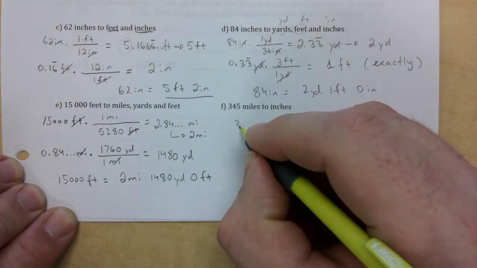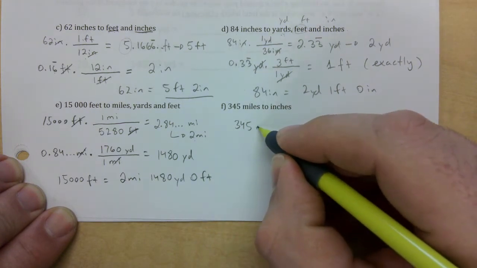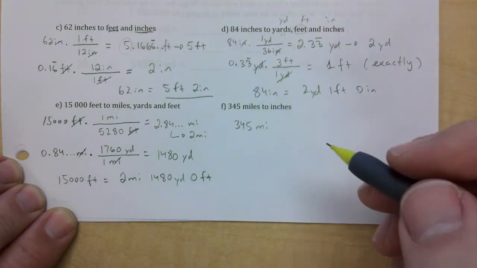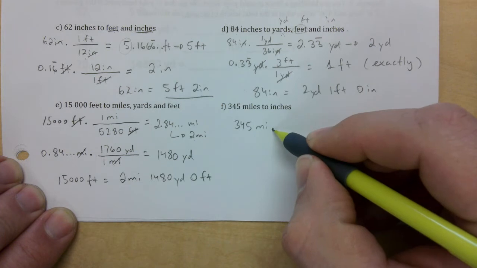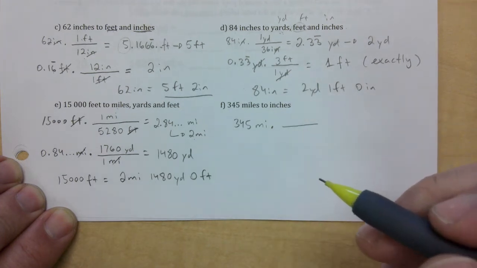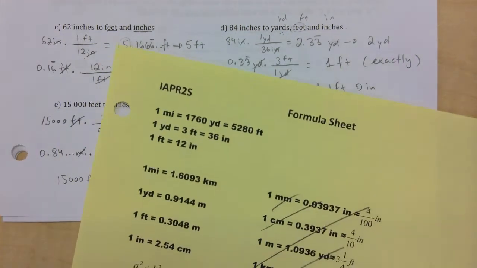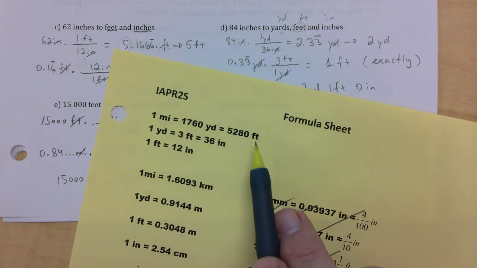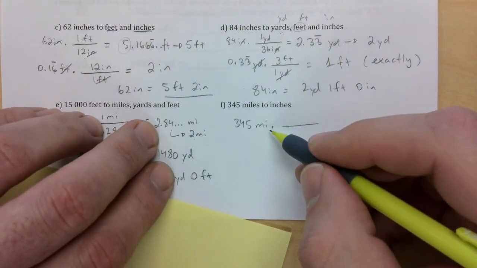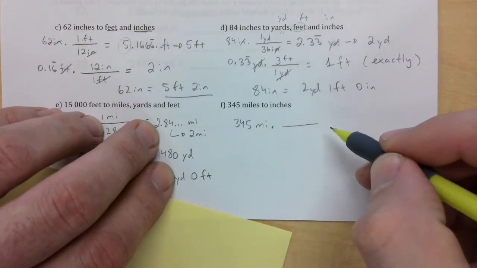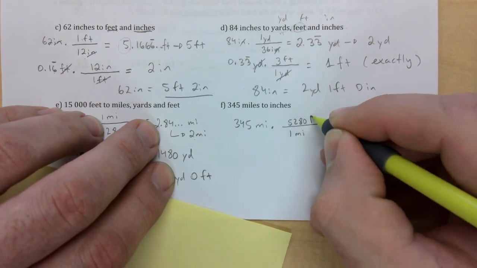How would you do that? This is a multi-step, right? And I put this in there because this one is a 2-step process. Okay, so I will multiply this by... I don't have a miles to inches on my formula sheet. There is no miles to inches. Miles goes to yards and miles goes to feet, but not inches. So what I'm going to do first is convert this to either feet or yards. Okay, I know that 1 mile has 5280 feet.